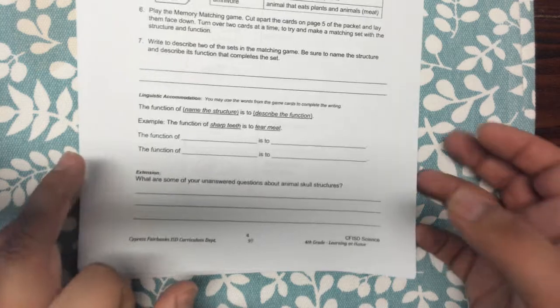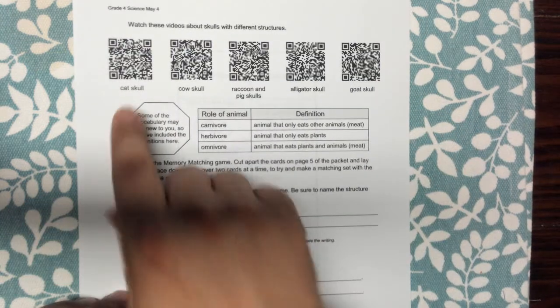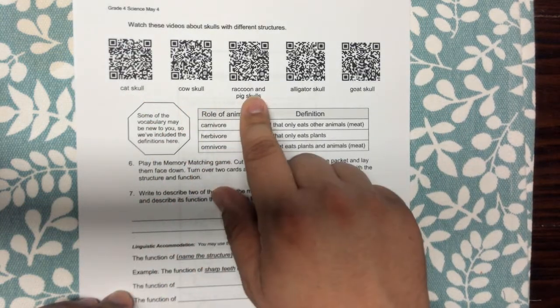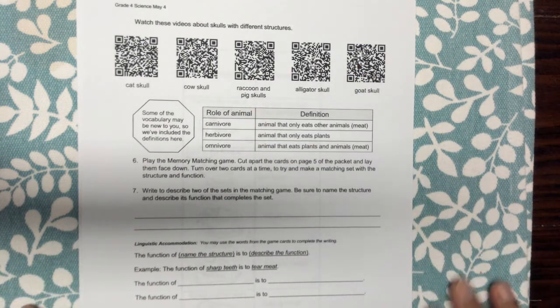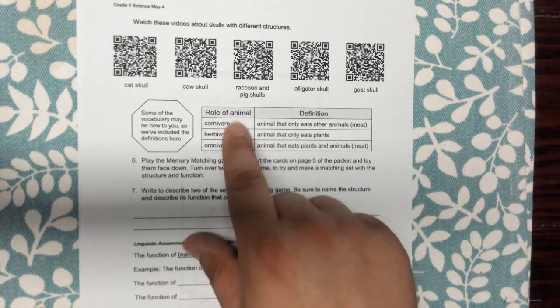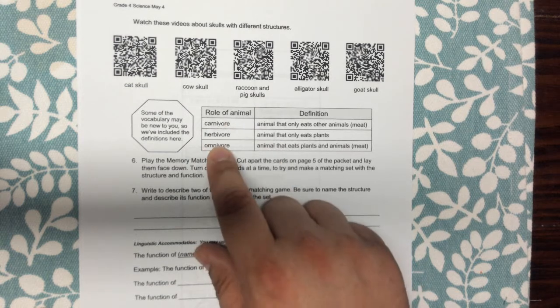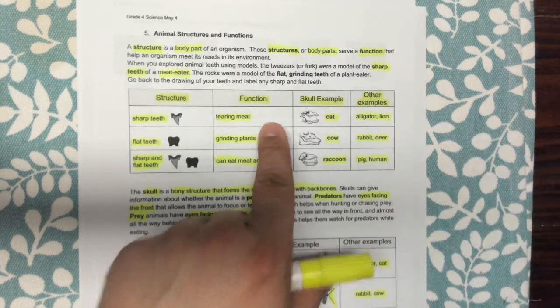Again, on this next sheet, you have a lot of good skulls that you can pull up with the QR codes. I believe the links, if you click on them, take you right to the site. Here's some more vocabulary about what each one is. If you look here, carnivore means eats meat. So we could label this one carnivore.